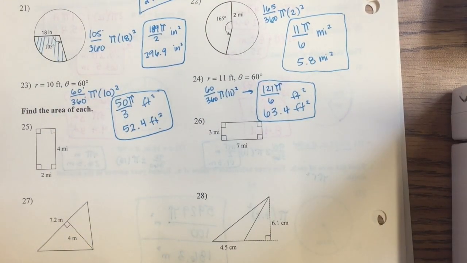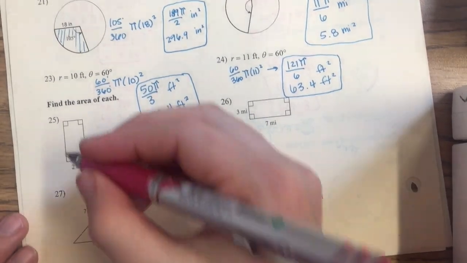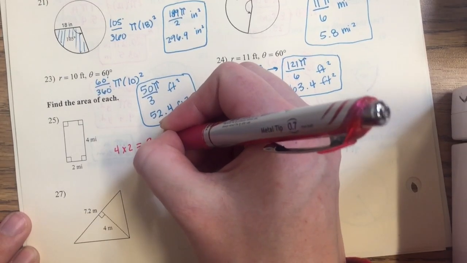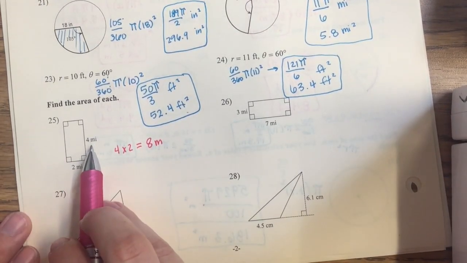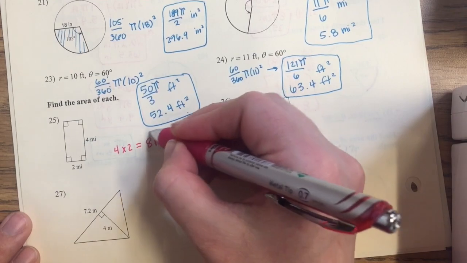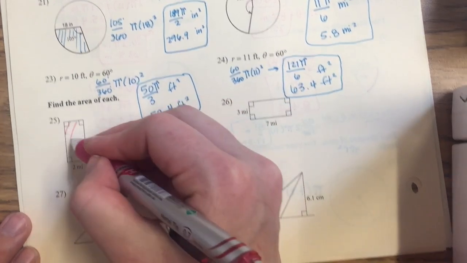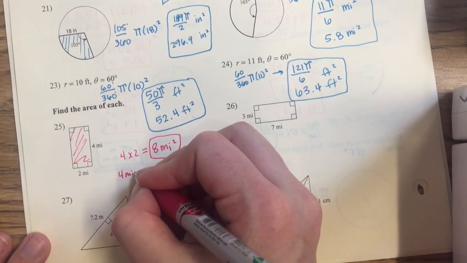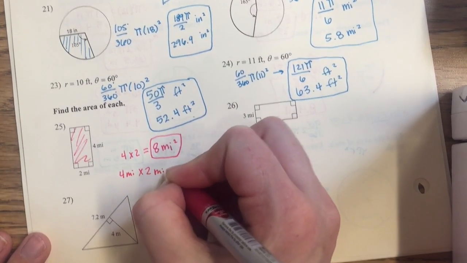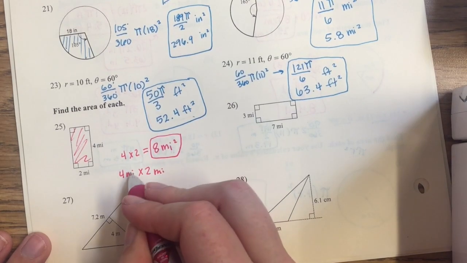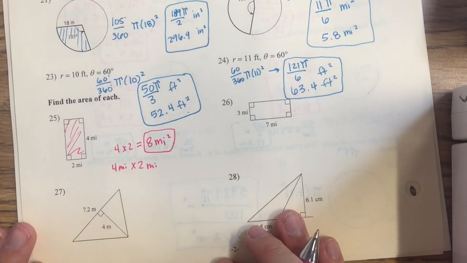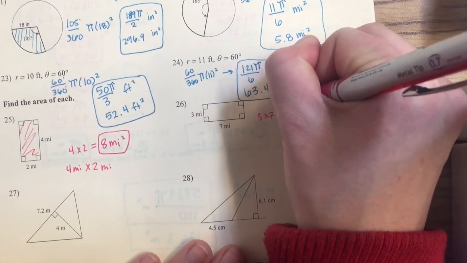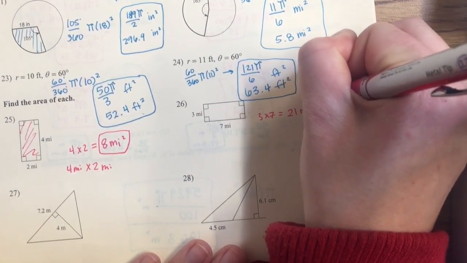Then we just have a review of finding area of a rectangle. So I would do 4 times 2 would be 8. So I would have miles squared for the area because it's shading it in. Or you could think of it as 4 miles times 2 miles. 4 times 2 is 8. Miles times miles is miles squared. 3 times 7 is 21 miles squared.